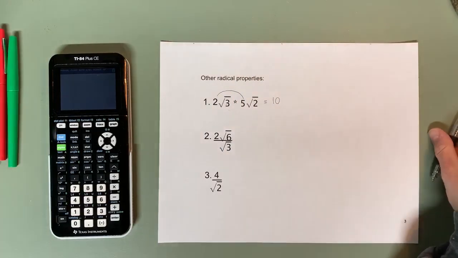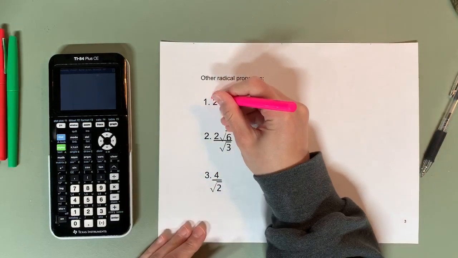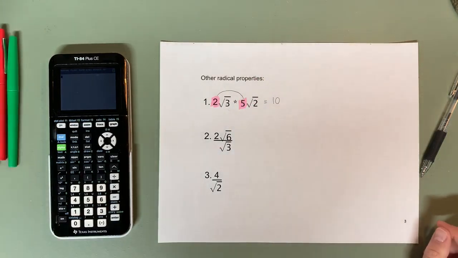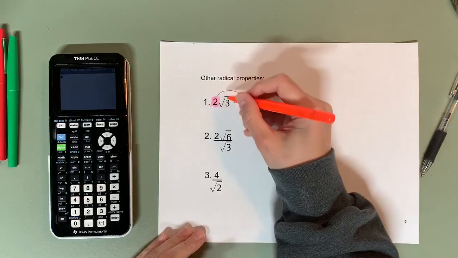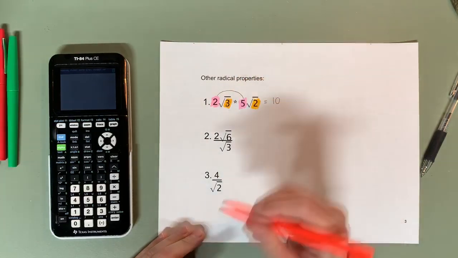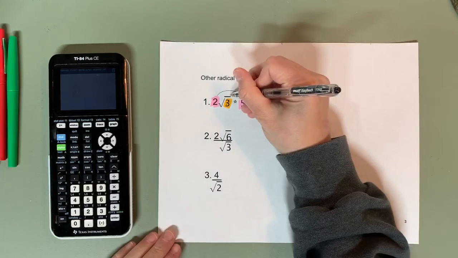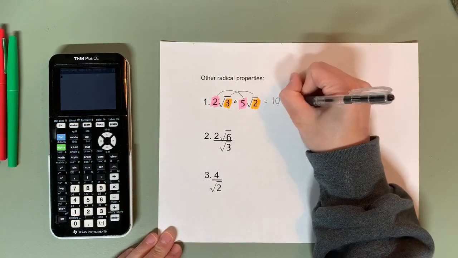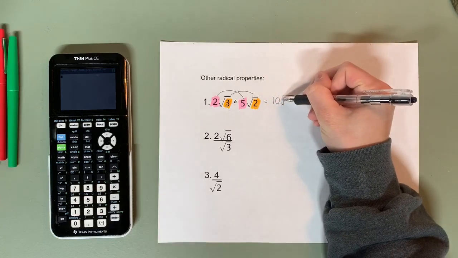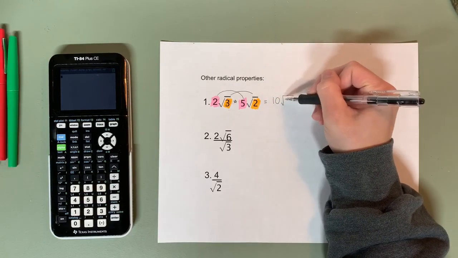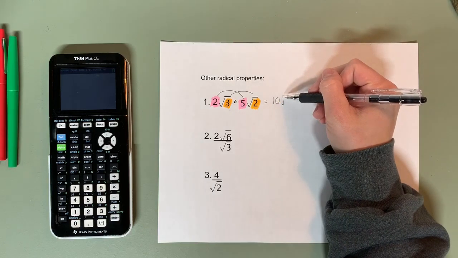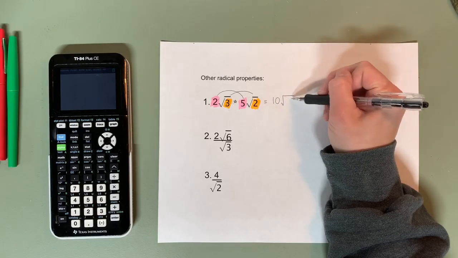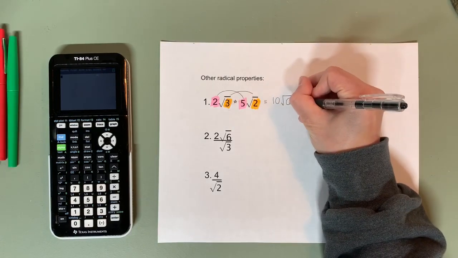So the 2 and 5 can play with each other, so 2 times 5. And anybody inside the house can play with whoever's inside the house, so the 3 and the 2, and they stay inside the house. So I have 10, 2 times 5 is 10, times the square root. I'm not actually writing that multiplication symbol there, just like a coefficient on a variable, multiplication is implied. Same thing here. So 10 times the square root of 3 times 2, or 6.